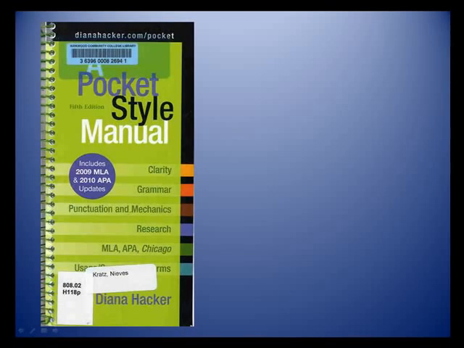A few last important suggestions. First, get familiar with your style guide. In addition to having patterns and examples for different source types, it will help you figure out what to do when you run into a source that doesn't seem to fit the pattern.